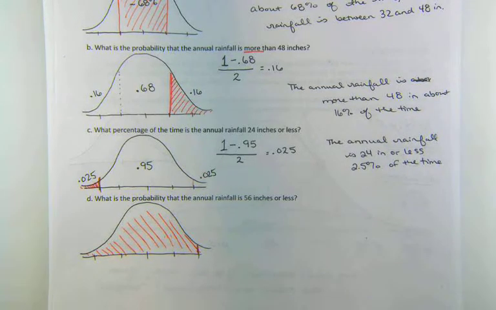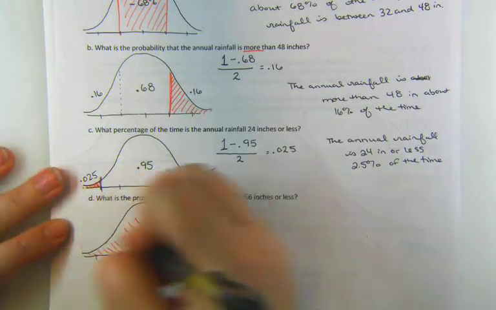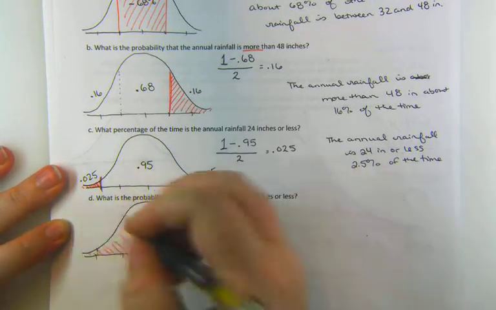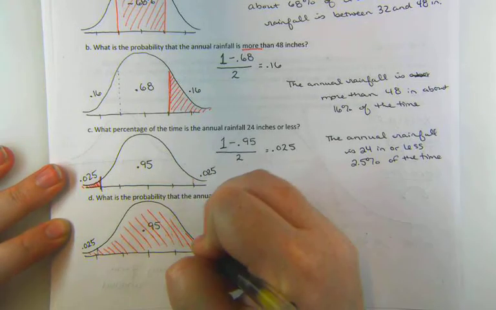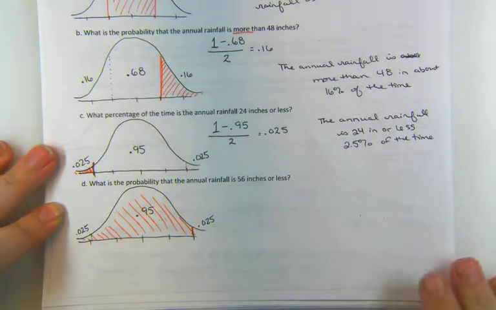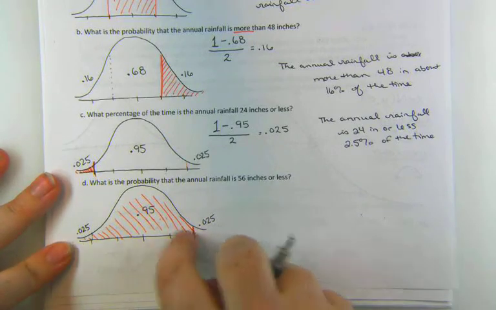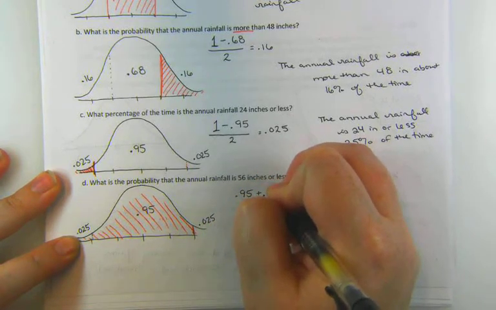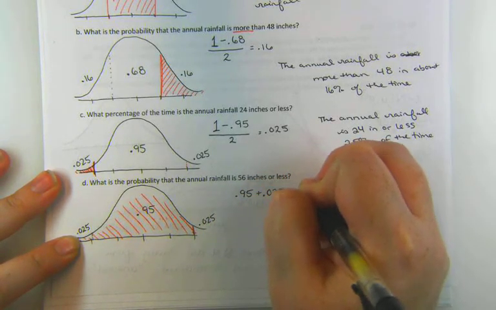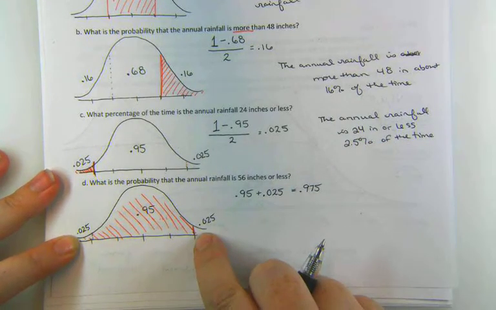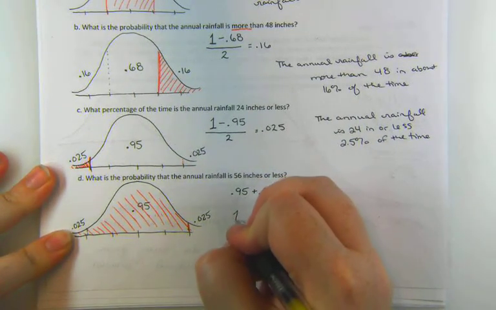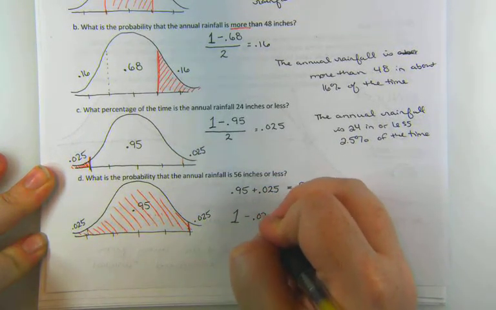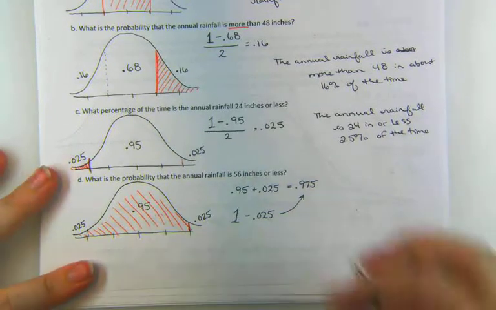And this last one, what is the probability of 56 inches or less? So 56 is out here at 2 standard deviations away, and we want this area to the left of it. There's a few ways to think about this one. Working with the 2 standard deviations rule, there's this 95% in the middle. As we just found, there's 0.025 in each of the tails. So 2 ways to think about this: you can add that 95% plus that 2.5% to get your 0.975.